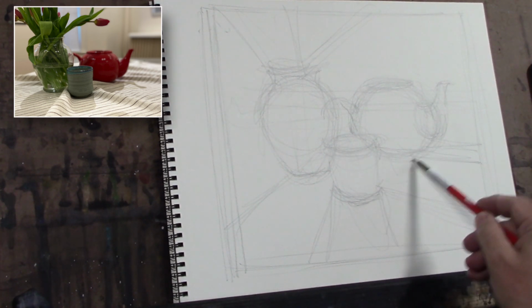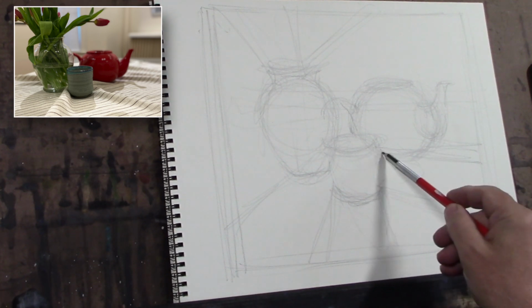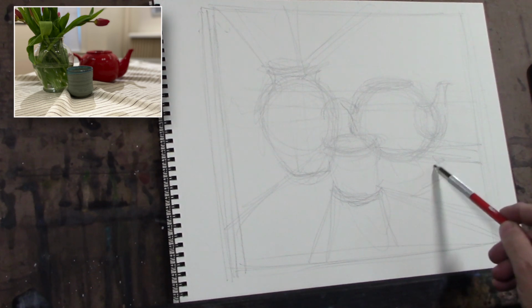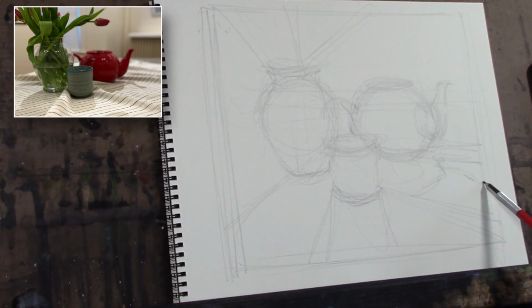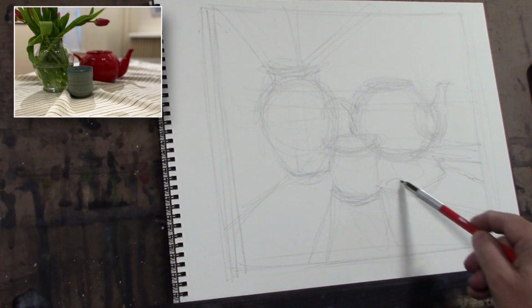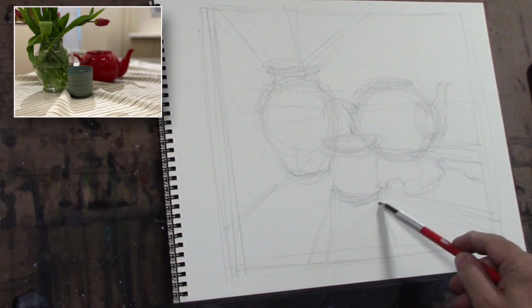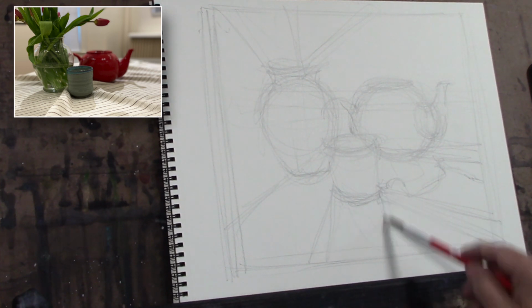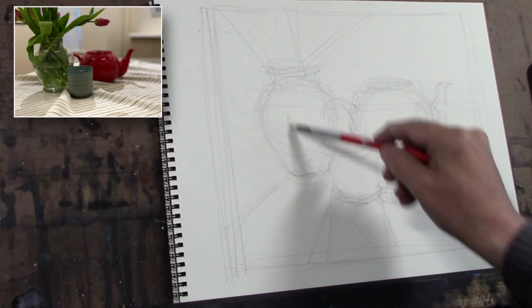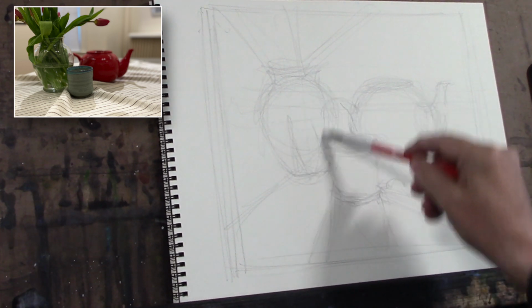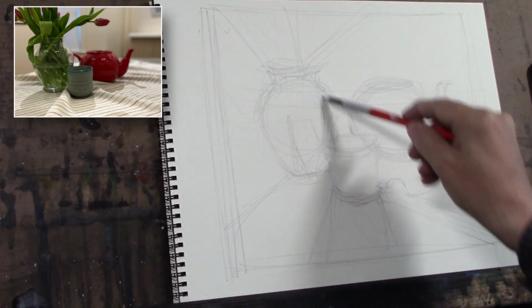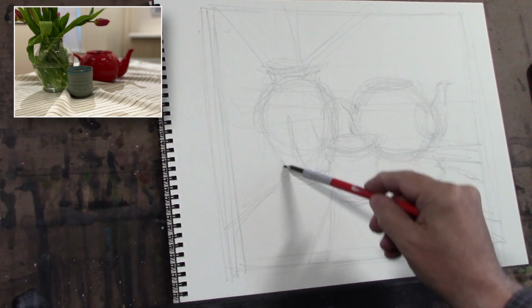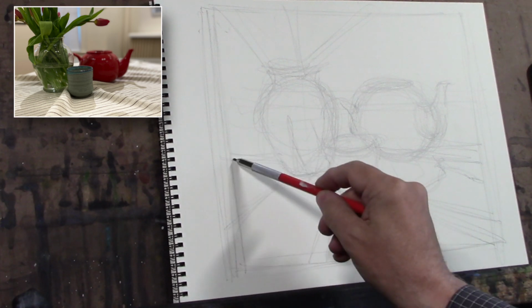I realize you might need more time to get the shapes the way you like them, but you'll have that time later. Okay. Big shoulders on this vase.